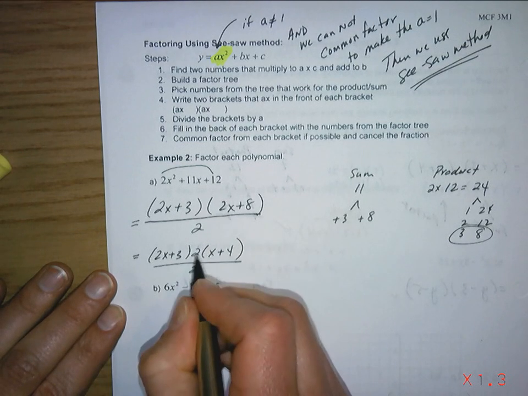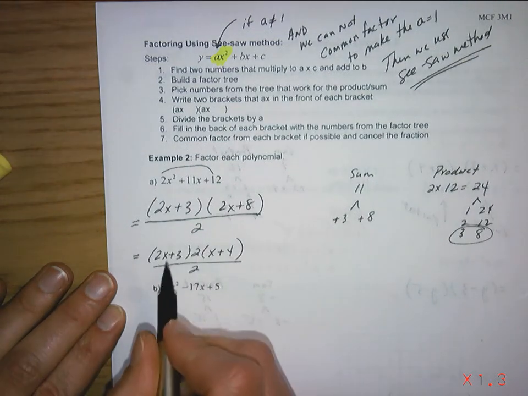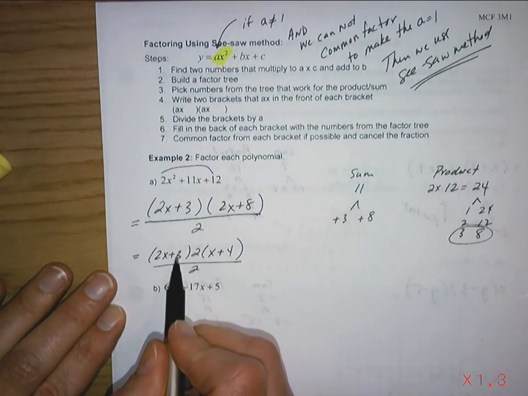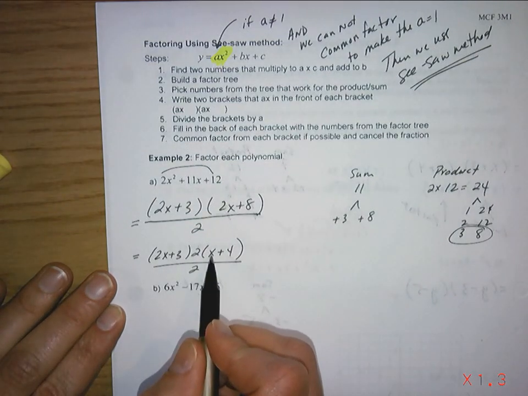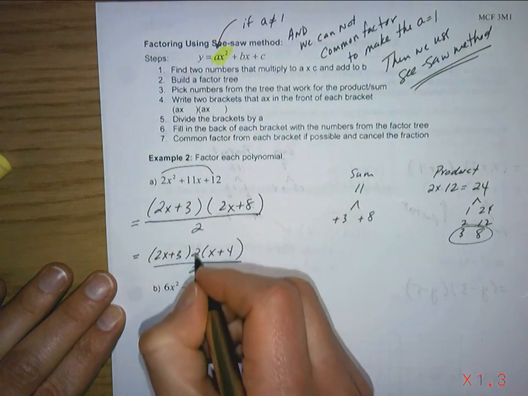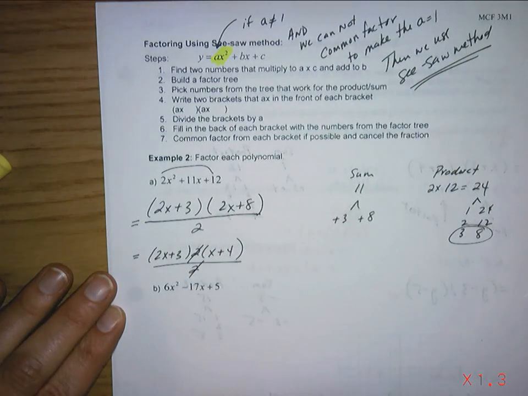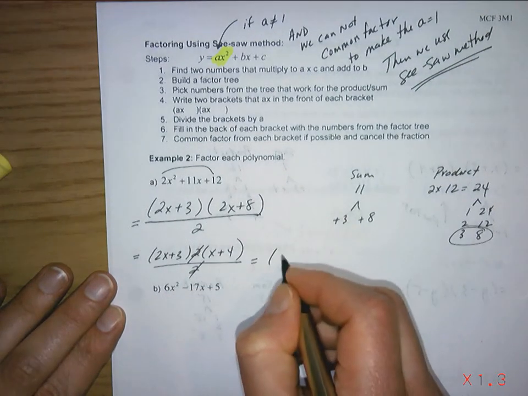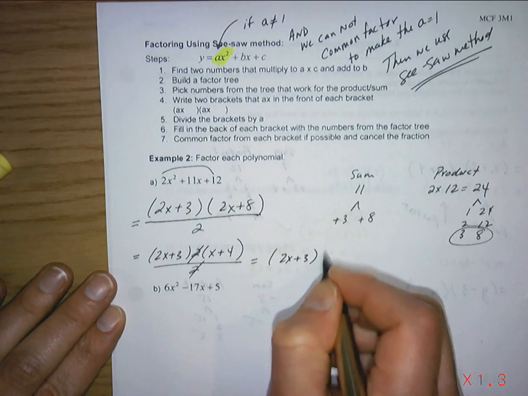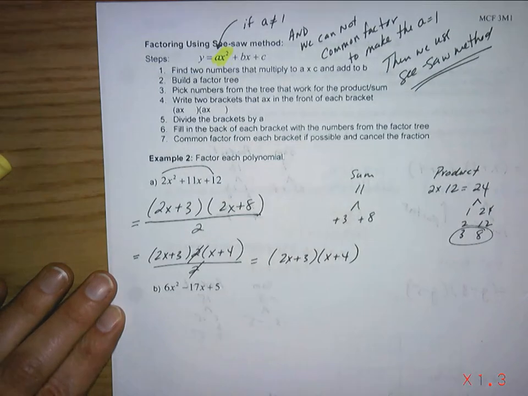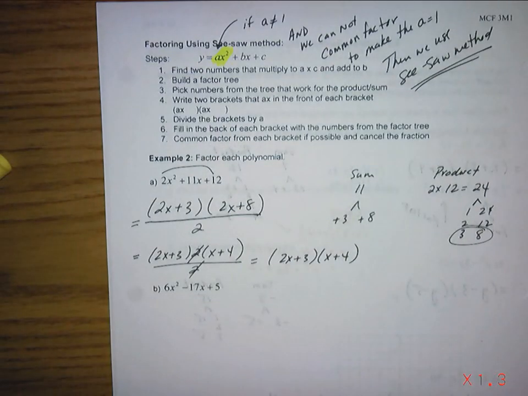So I'm left with that 2 that's come out. So what we have is 2x plus 3 times 2 times x plus 4. Those two 2's will reduce, leaving us with simply 2x plus 3 and x plus 4. Seems a little weird, but it works.